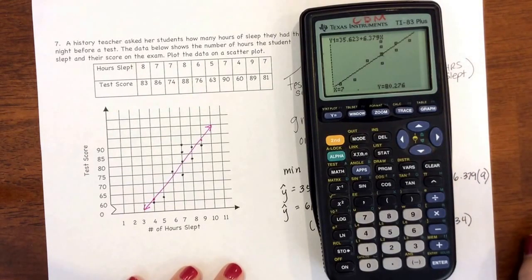Okay, so that was a quick explanation on how to graph and calculate least squares regression lines. I hope that helped.